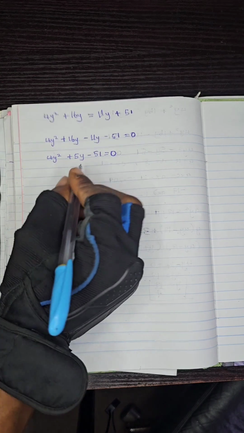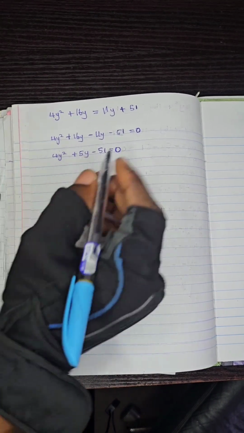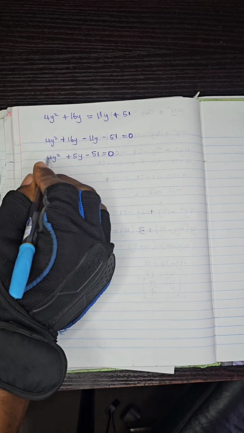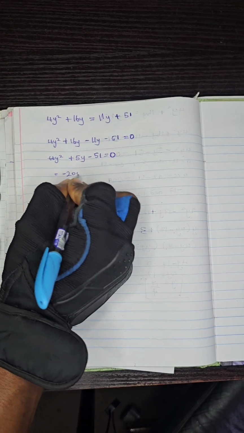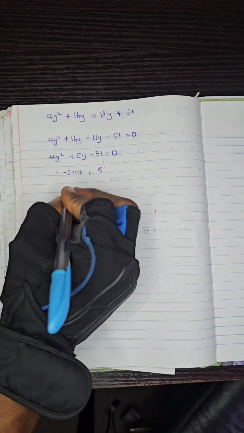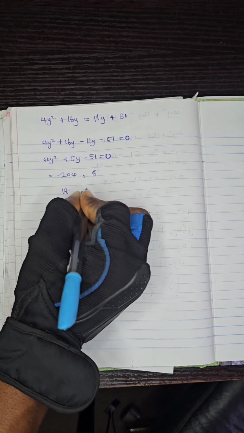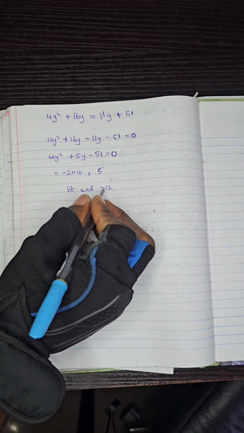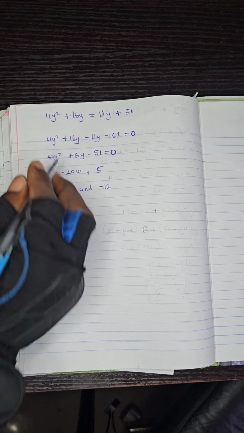Remember what we did when we were solving quadratic equations. If we are to use the factorization method here, we are going to look for two numbers that when you multiply them you get the product of this, but when you add them you get this. Product of 4 times 51 is minus 204, while the other one we are looking for is 5. So the two numbers are 17 and minus 12. 17 times minus 12 will give you minus 204. 17 plus minus 12 will give you our 5. So let's rewrite this equation.